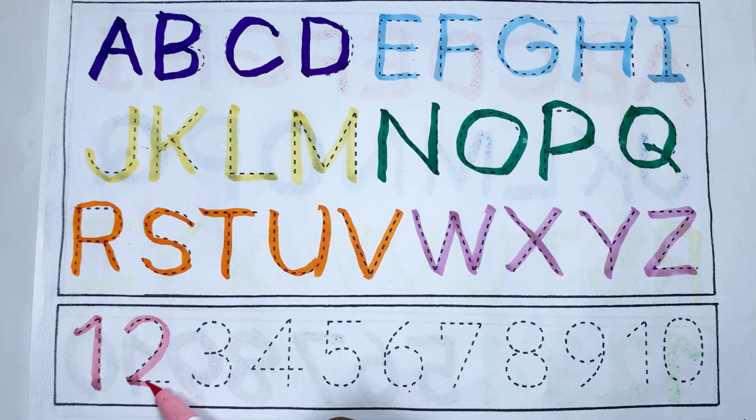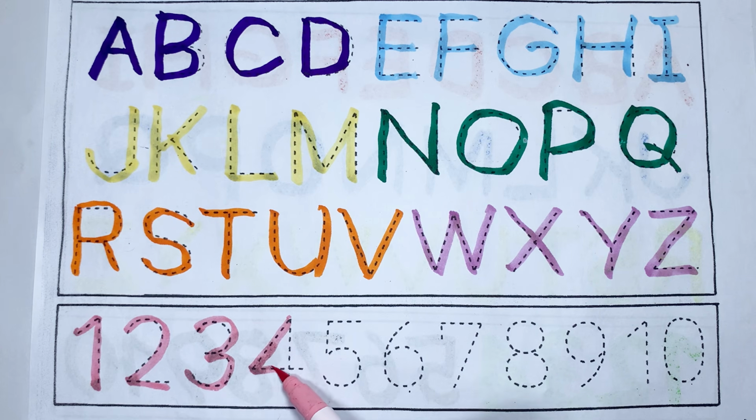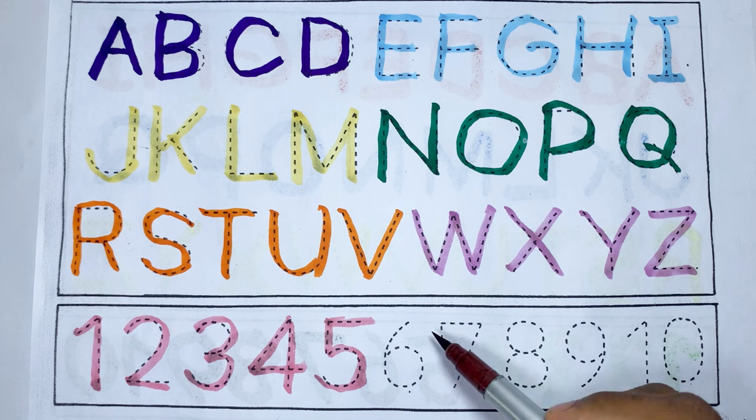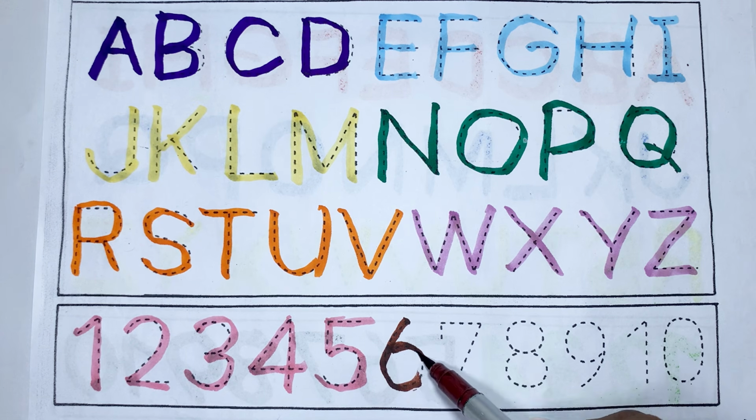1, 2, 3, 4, 5. Now you draw 6, the number 6.